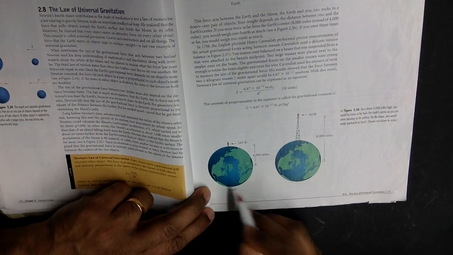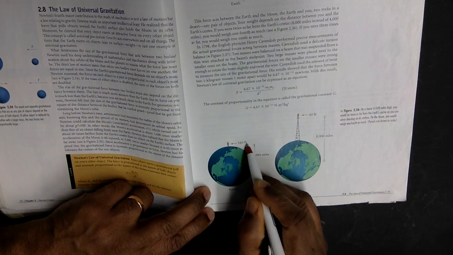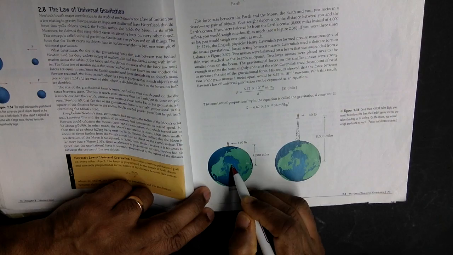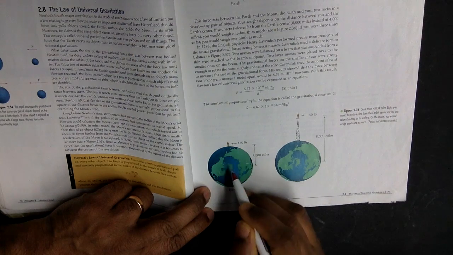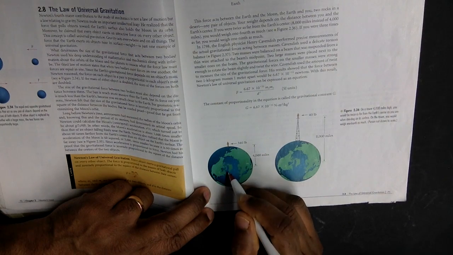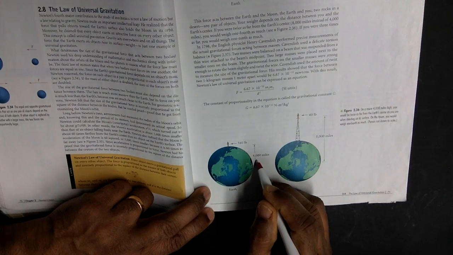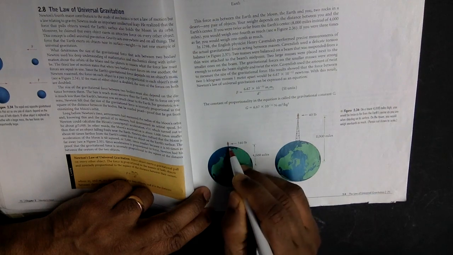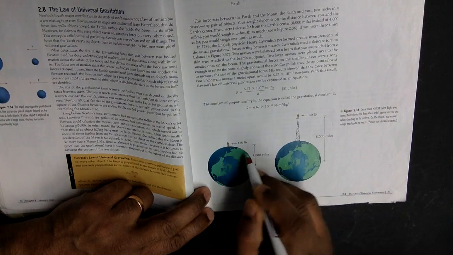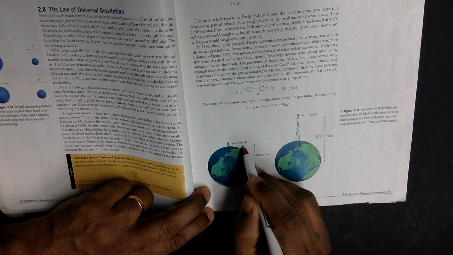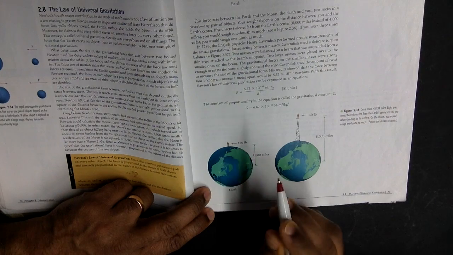And here's a typical example. You can see this person who weighs 160 pounds is standing on the earth, and the radius of the earth, the distance from this man to the center of the earth, is 4,000 miles. Now, this diagram is not to scale because the person is pretty tall then. So it's 160 pounds. It's okay to use pounds for comparison.